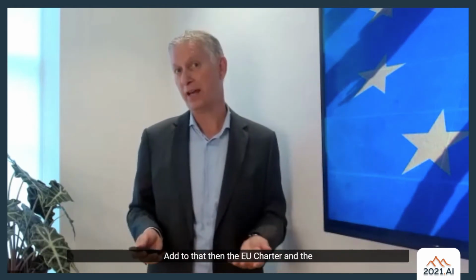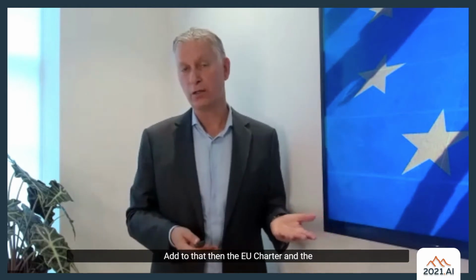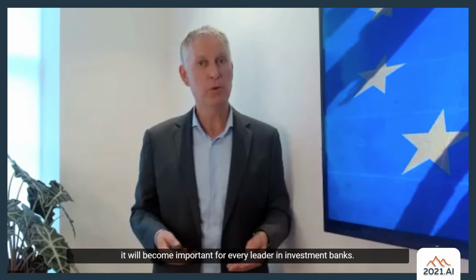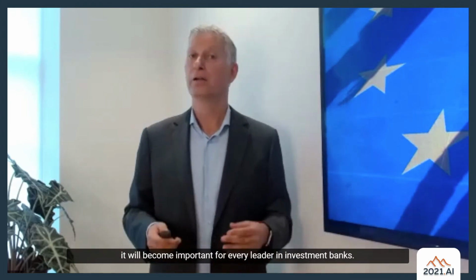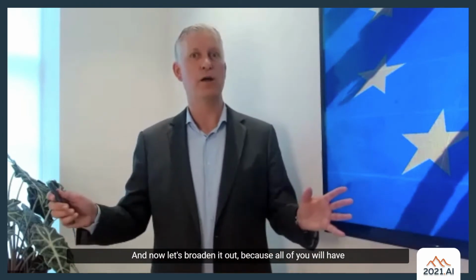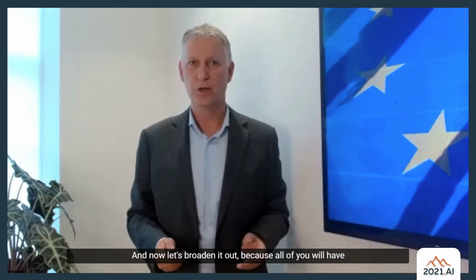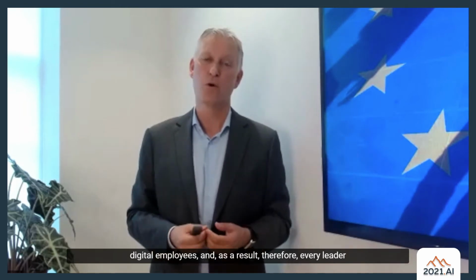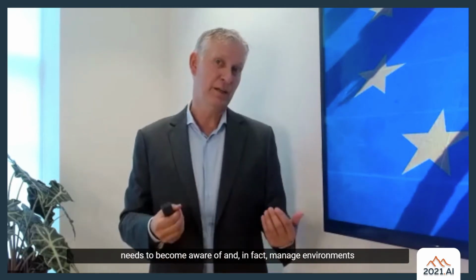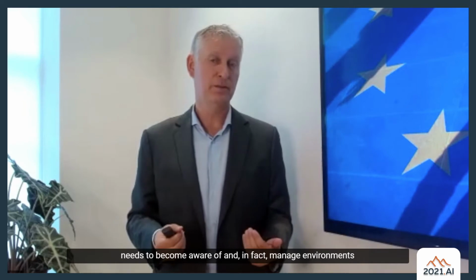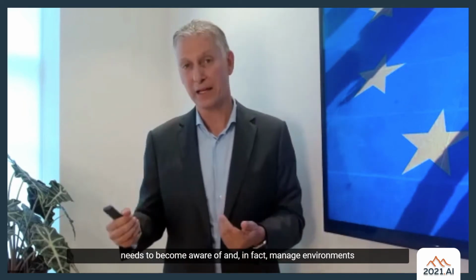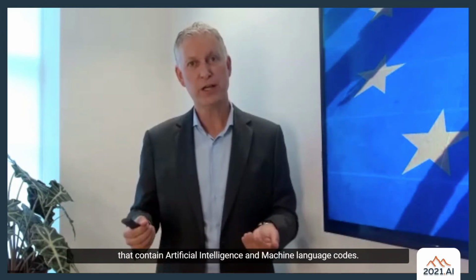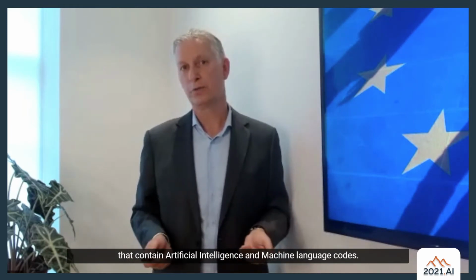Add to that then the EU Charter and the definitions of different risk levels, it will become important for every leader in investment banks, and now let's broaden it out because all of you will have digital employees. And as a result, therefore, every leader needs to become aware of and in fact manage environments that contain artificial intelligence and machine learning code.